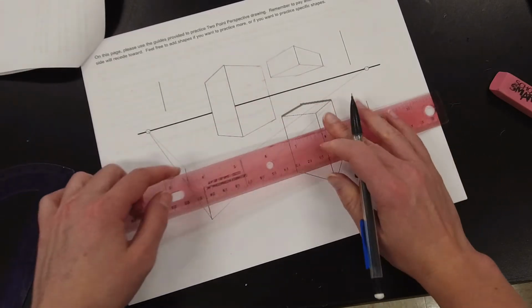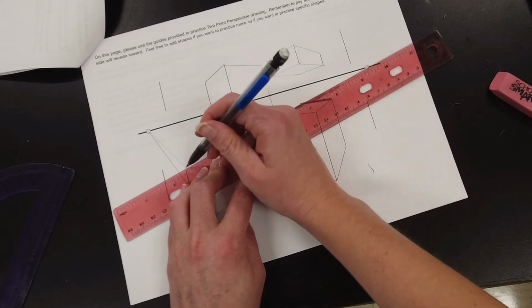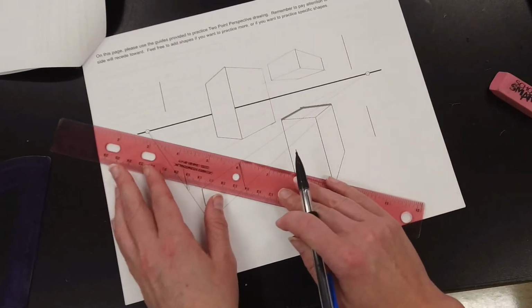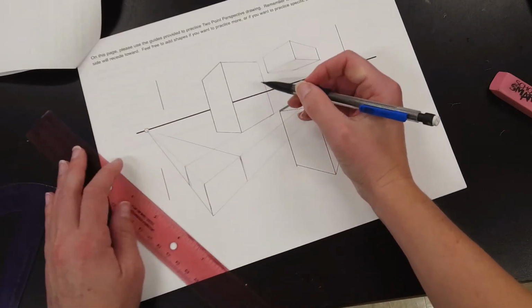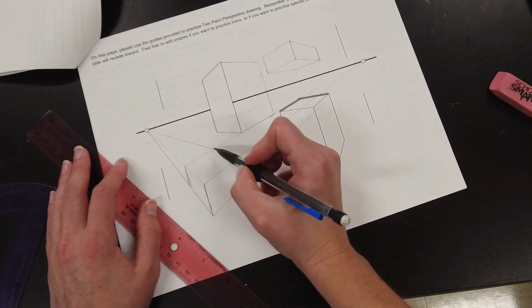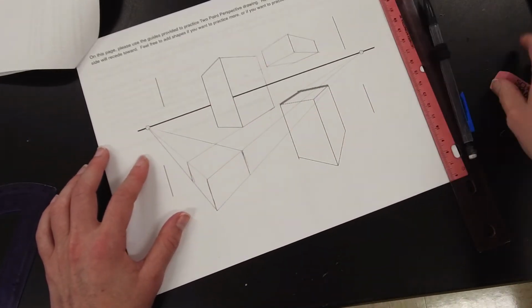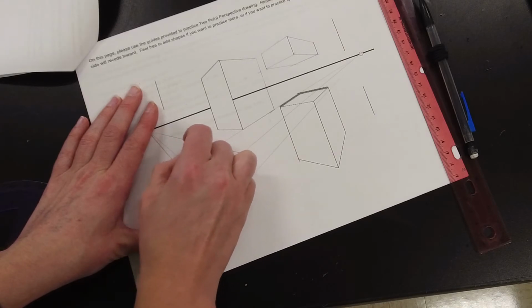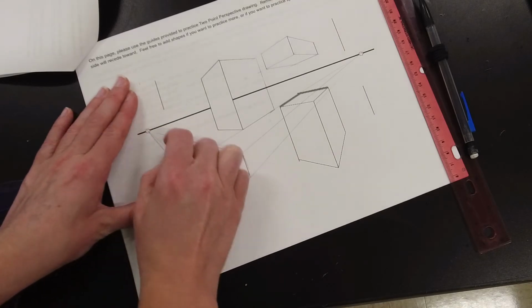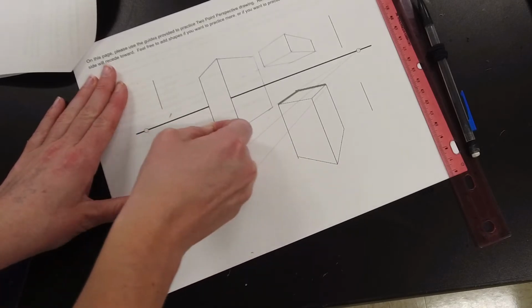And then to close it off, I'm going to go to the opposite vanishing point. And then again down here, opposite vanishing point. So then this would be the top, and this is the furthest back corner of the top. So then I can just erase those diagonal lines that I don't need anymore. And that would be if you were looking down on a building to where you can see part of the top.